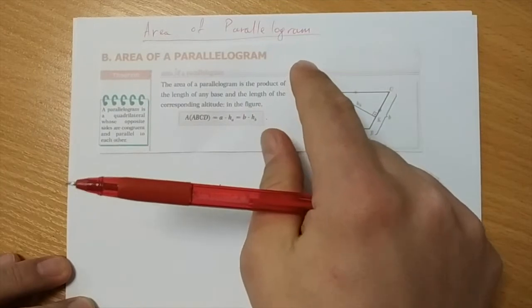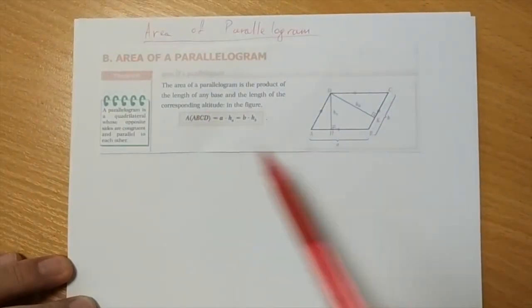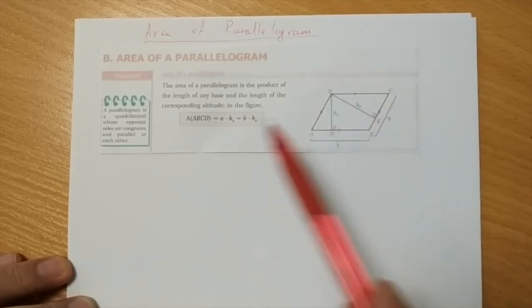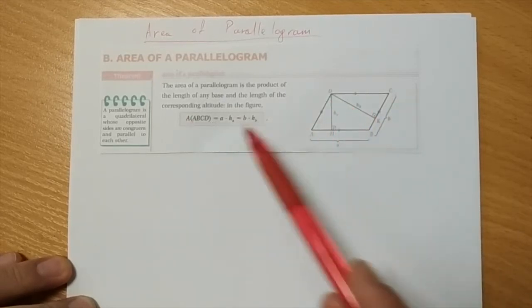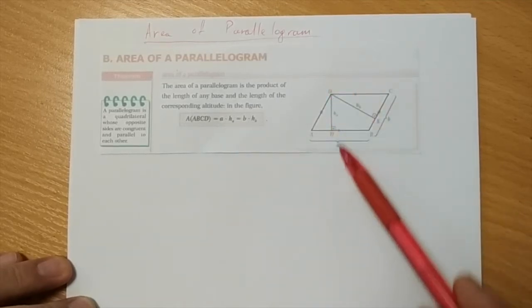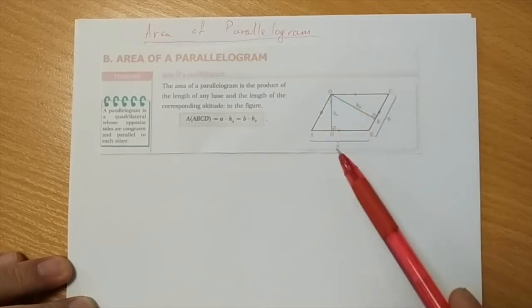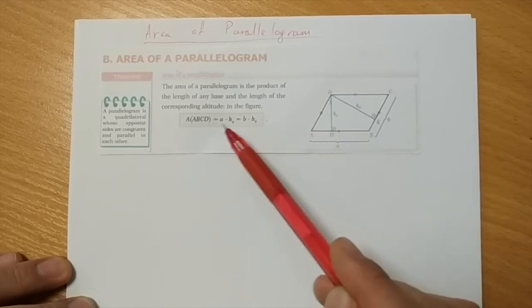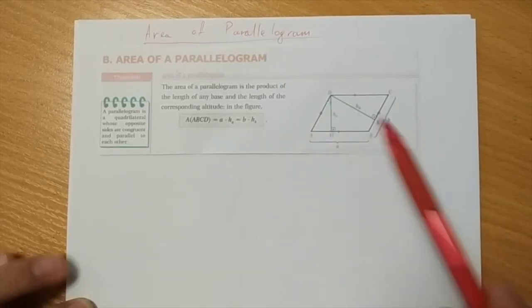Now, it's written here. We have a parallelogram here, A, B, C, D. To find the area, what are we doing? A times height of this base. That means the height should be perpendicular to this base, okay? A times height of A, B times height of B.